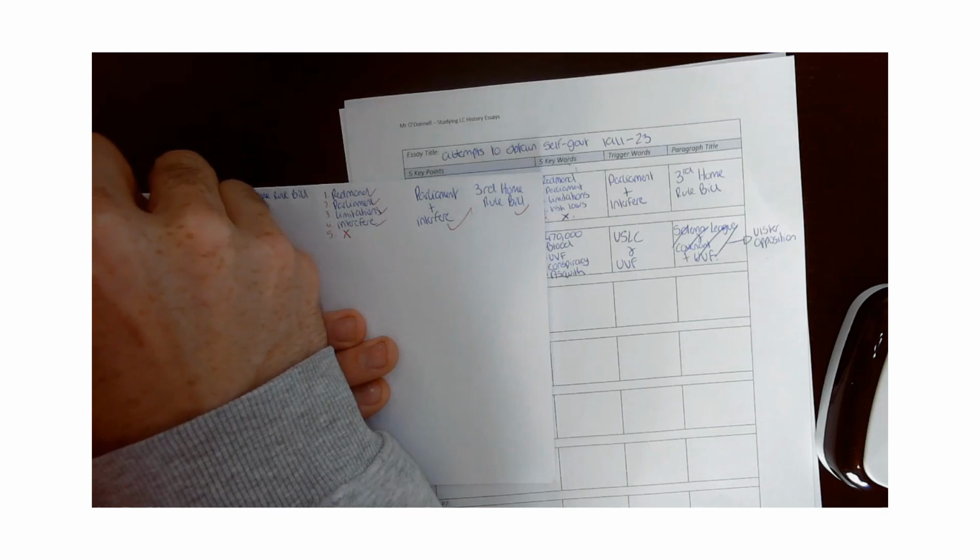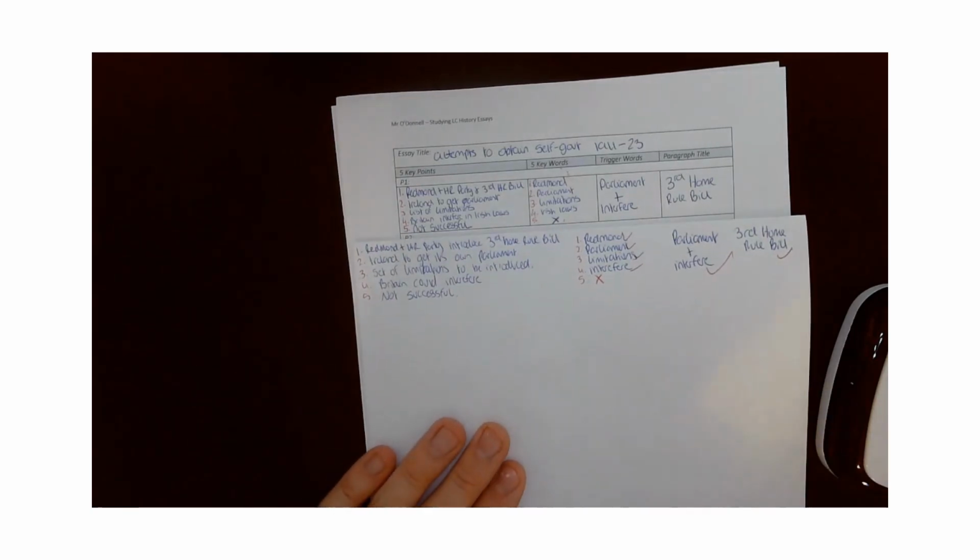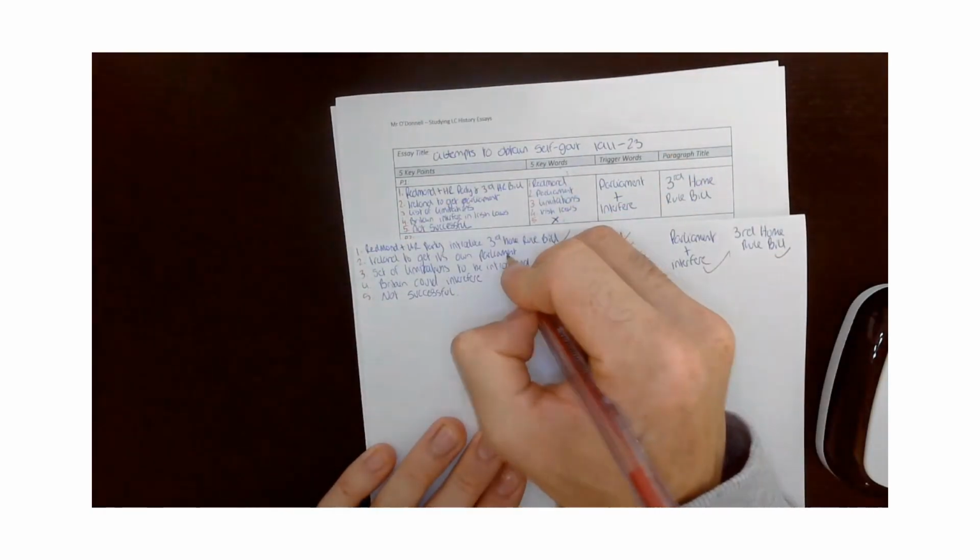What's important here is you're just honest with yourself and you actually test yourself. This worksheet is pointless unless you're actually completing the testing element of it. So now I use the 5 keywords to retrieve the 5 key points from that paragraph, and then we just do the same, correct them, and we move down to paragraph 2.